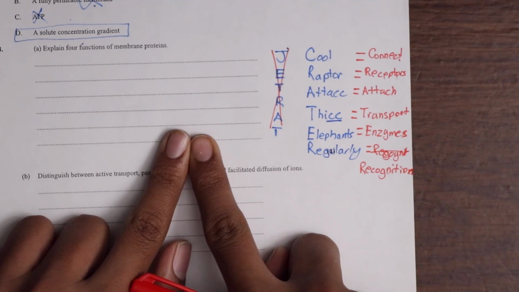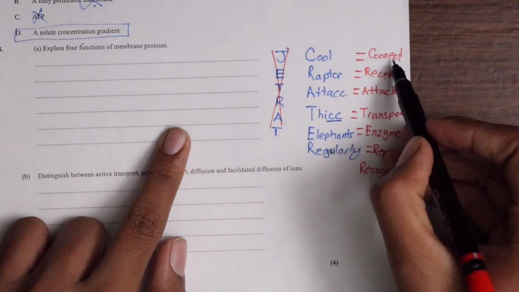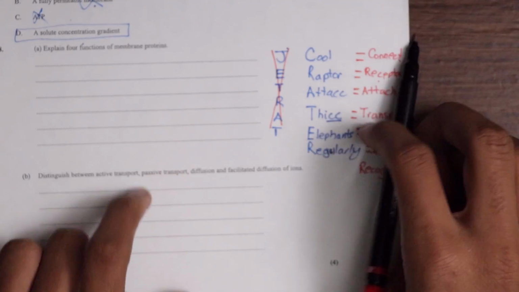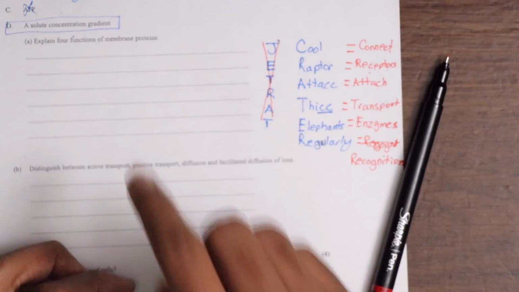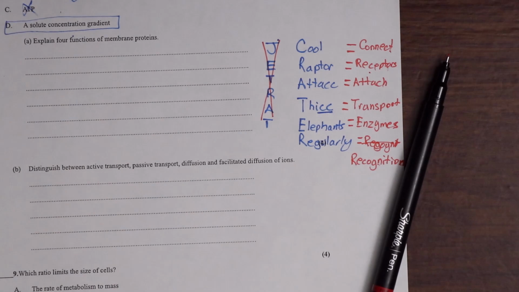Connection is two cells together. Alright, so next is receptors. On the edge of the cell, the membrane protein, you'll have receptors. Remember those carbohydrates attaching from those glycoproteins? That would be the receptors, which signal to other cells, like, hey, look, this is my cell, this is me. That would be a receptor.